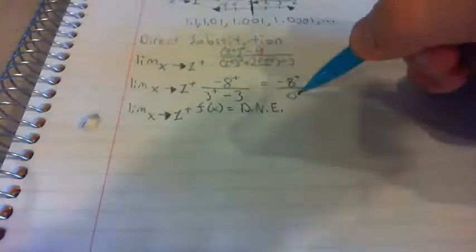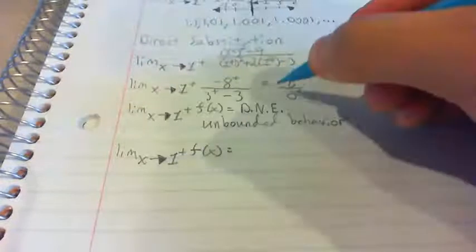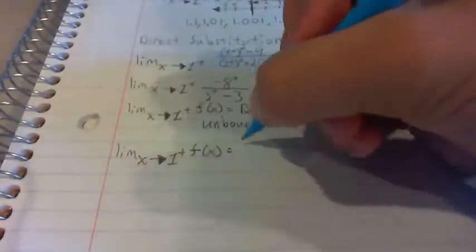And numbers divided by 0 are essentially going to head towards infinities, which would be unbounded behavior, wherein it either keeps increasing or keeps decreasing. We're not entirely positive of that. But we're going to take it another step further because we know how to solve this and figure out what type of unbounded behavior it shows. So we'll look at it like this. The limit as x approaches 1 from the right of f of x is indeed equal to -8 divided by slightly positive 0.